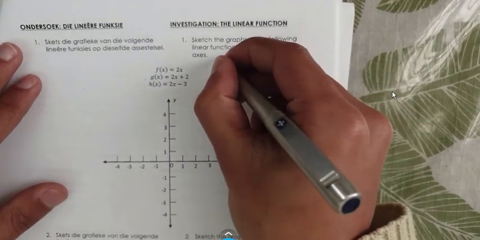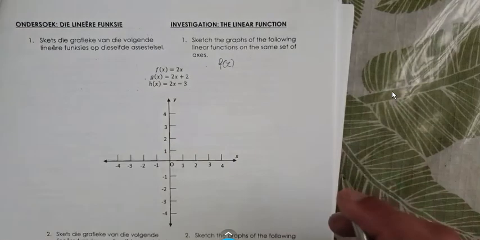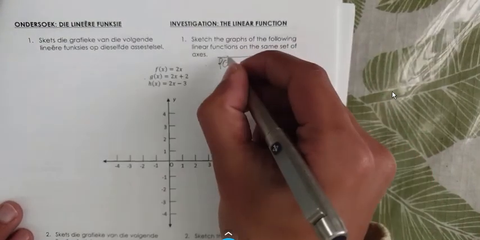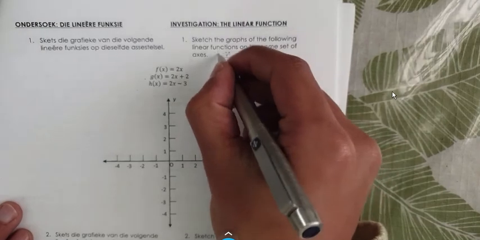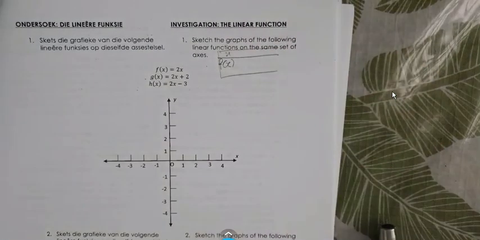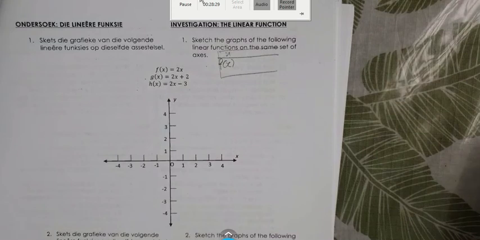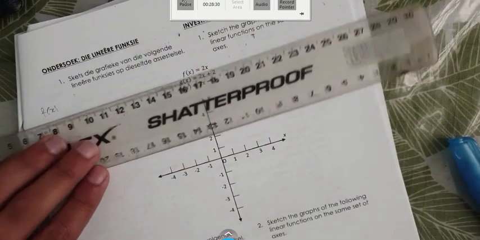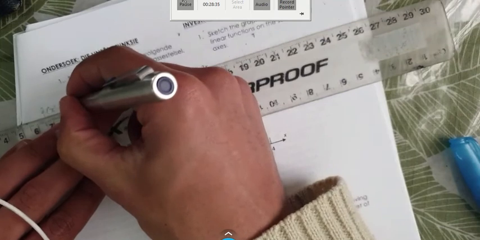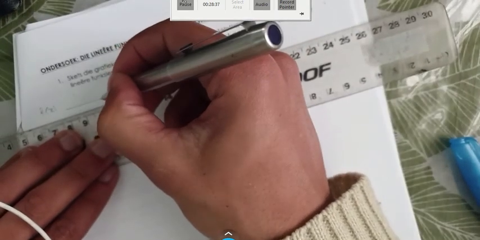Let's quickly draw my table. This is my y values, and above that I have my x values. So please use a ruler, do it right please. What we're going to do now is draw tables for each of these functions, namely f of x, y of x, and g of x.